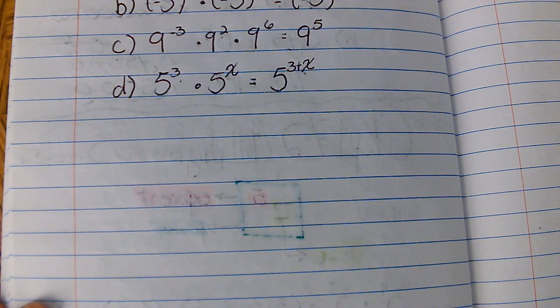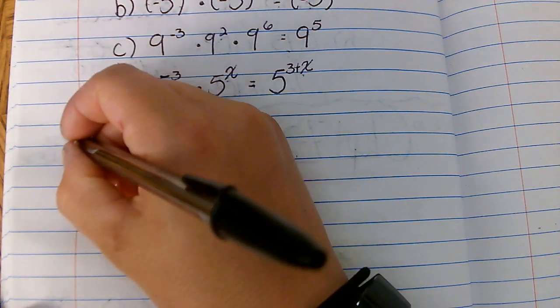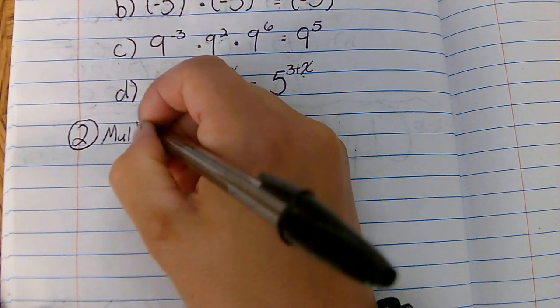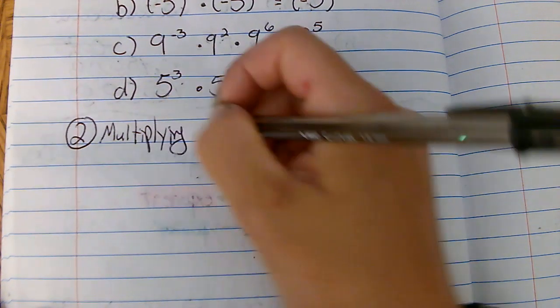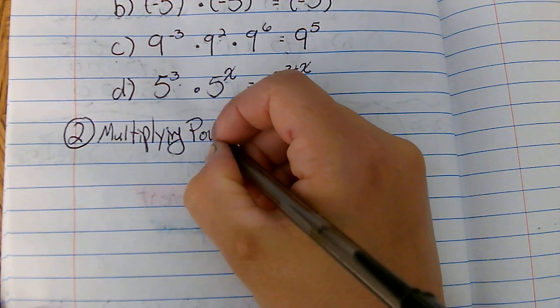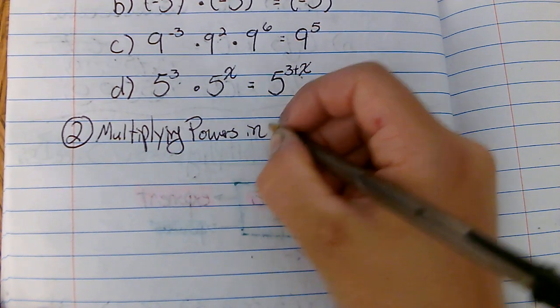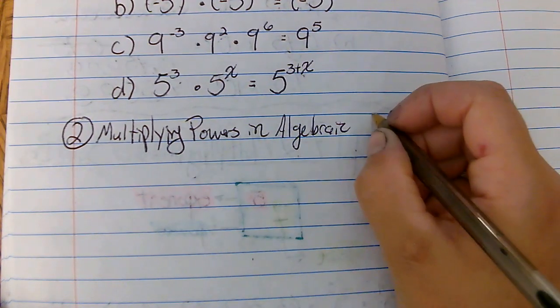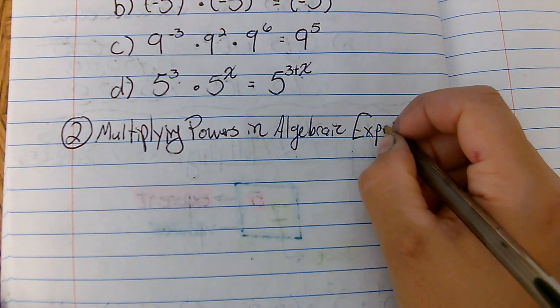All right, let's try doing some expressions, some algebraic expressions. So, multiplying powers in algebraic expressions.